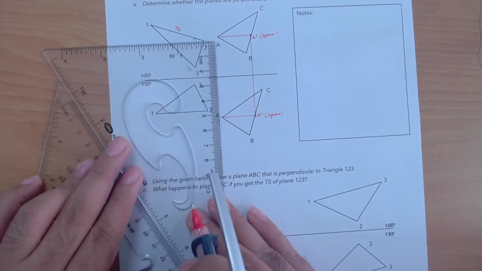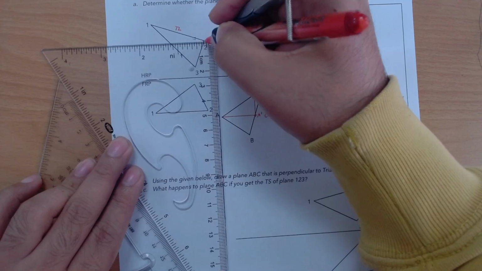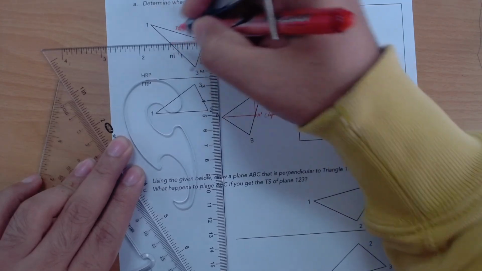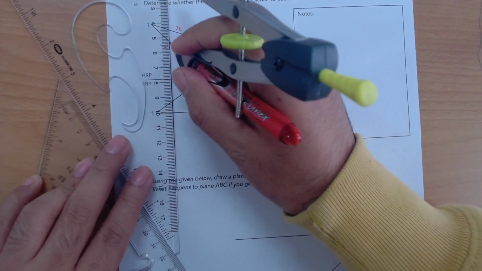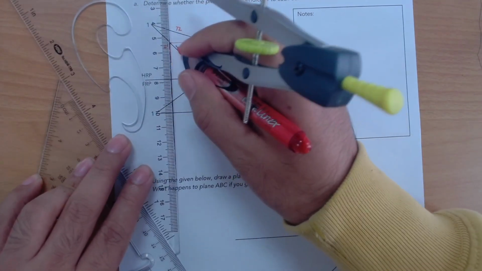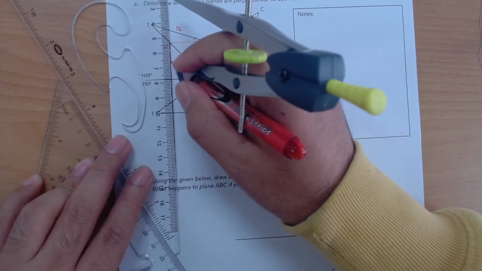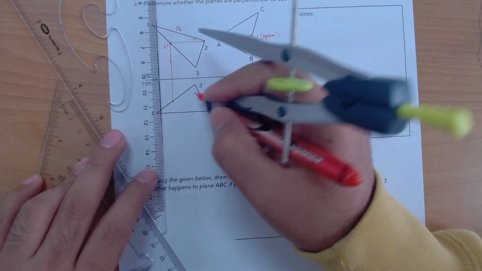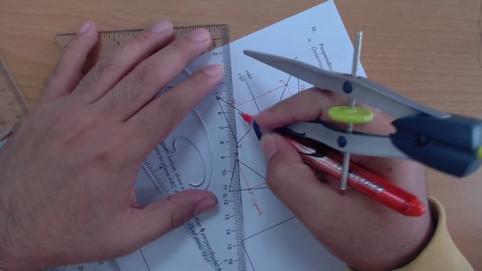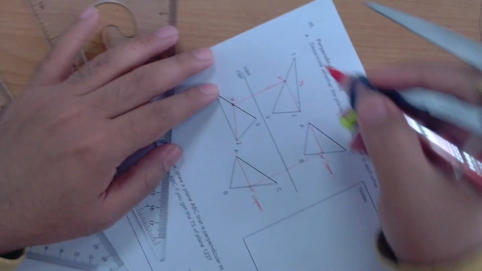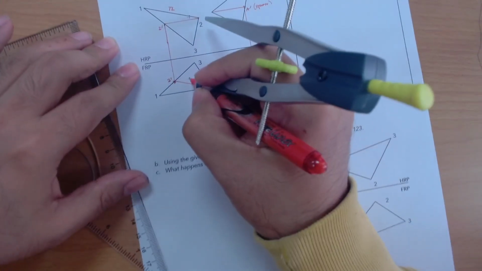Tapos, hanap na lang tayo ng isa pang true length which is 2, 2 prime. I want to project this 2 prime. 2 prime is in between 1, 3. So, nandito siya. 2 prime. Okay? So, this is now a true length.